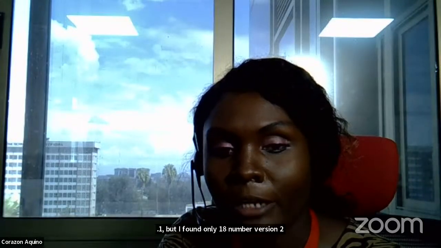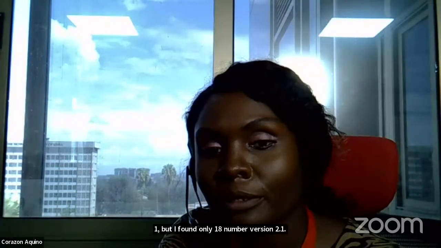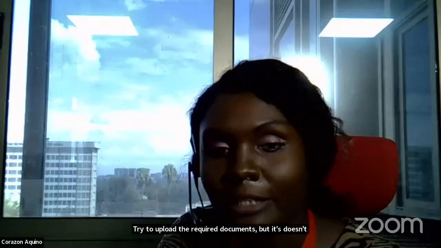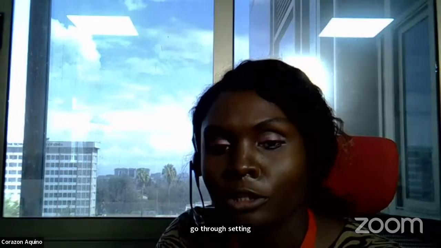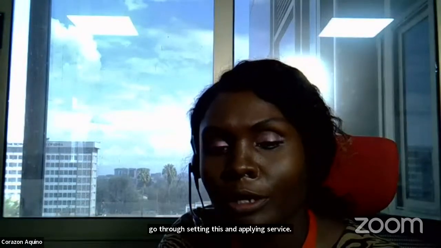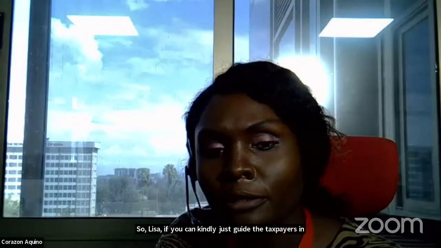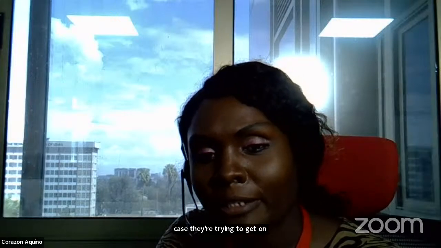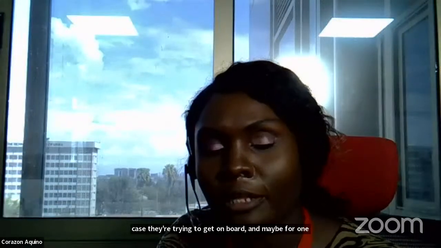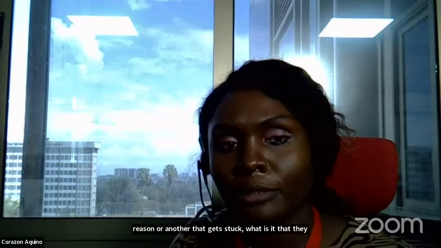I tried to upload the required documents, but it doesn't go through, citing an applying service. So Liz Vera, if you can kindly guide these taxpayers in case they get stuck while trying to get on board, what should they do so that they can onboard on eTIMS?